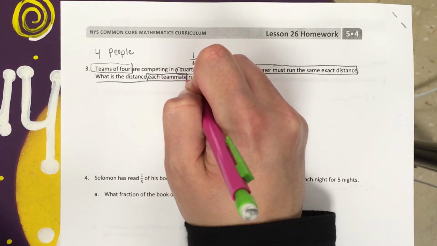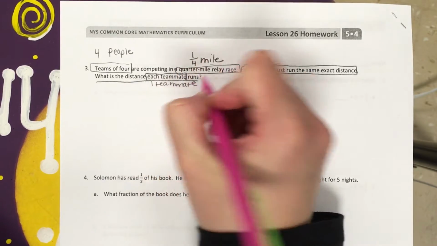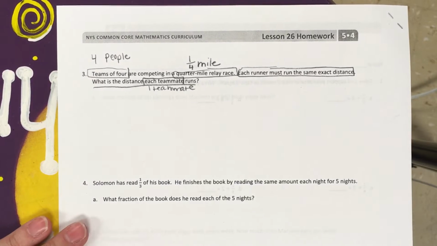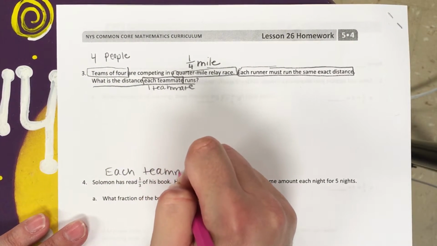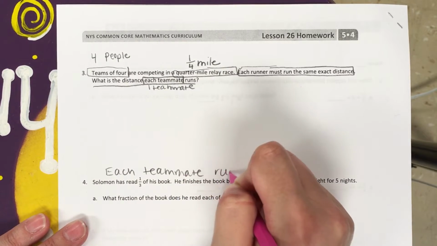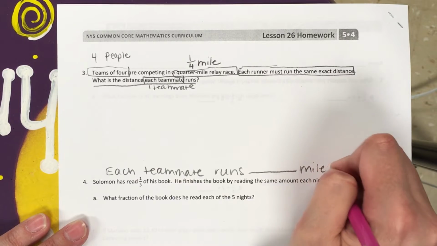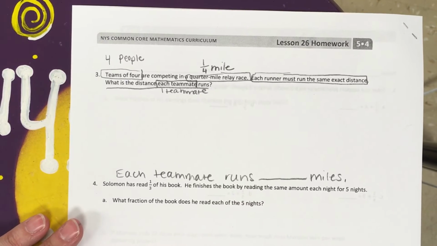Now, each teammate means the same thing as one teammate, right? All right, so answer statement here. What is the distance each teammate runs? Each teammate runs blank miles.